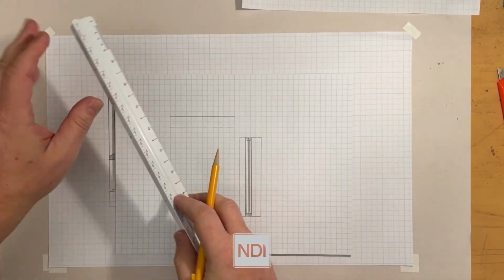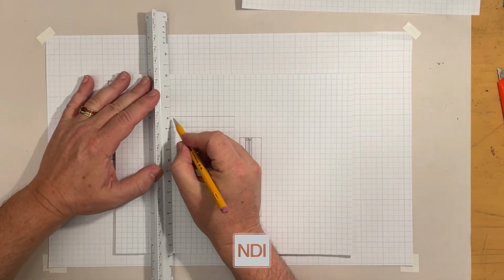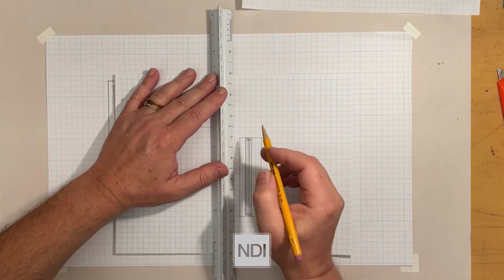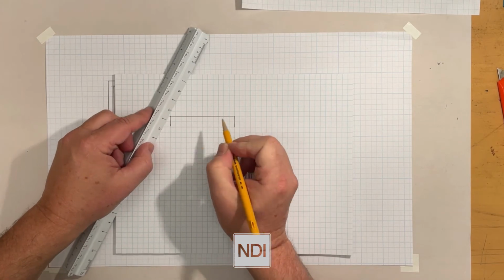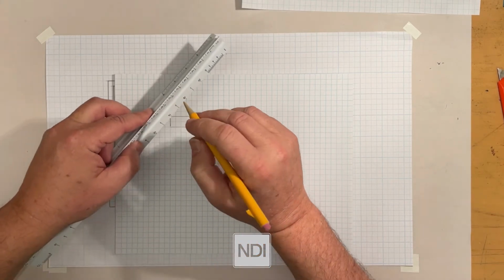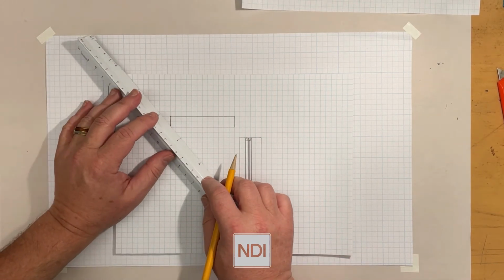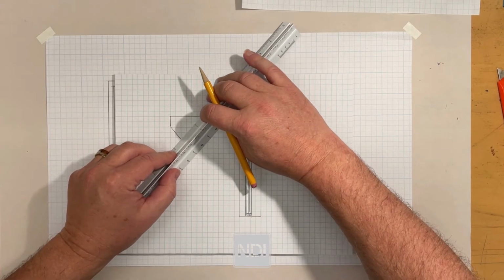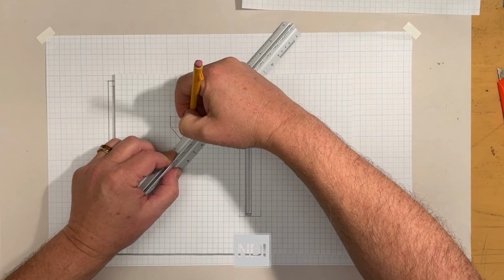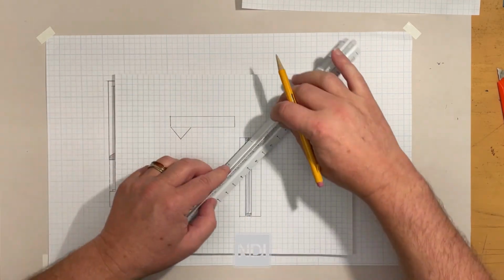If this is your door opening, then you show them, and that should be dashed lines, obviously. You show those bifold doors partially open, not fully open.